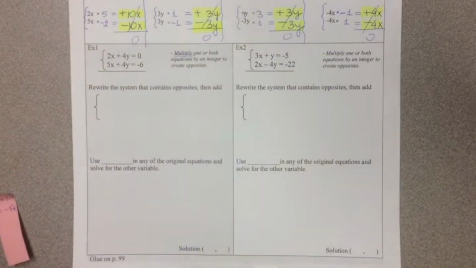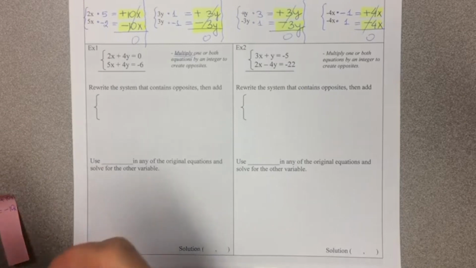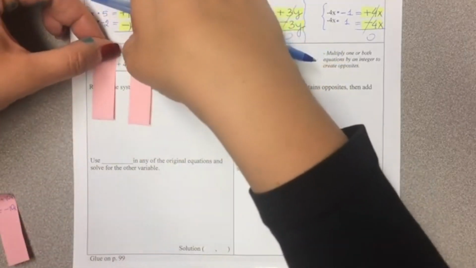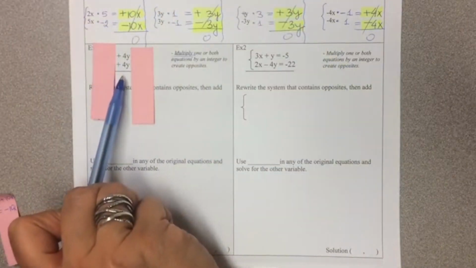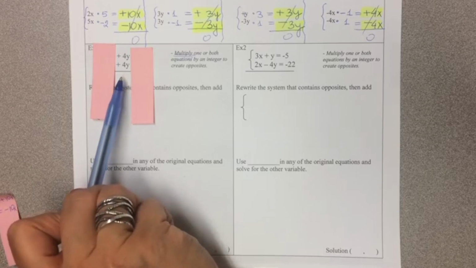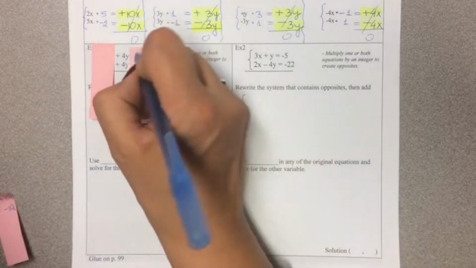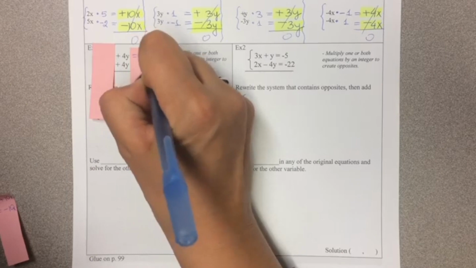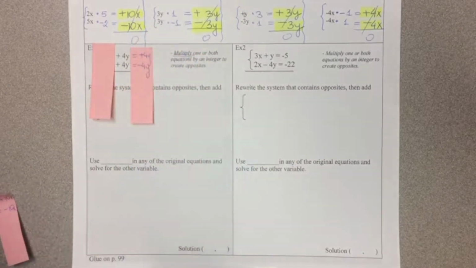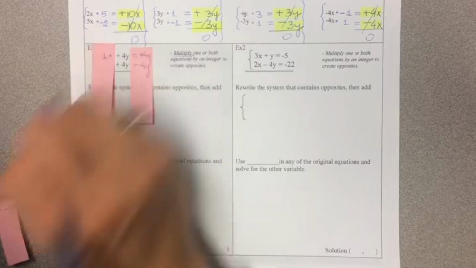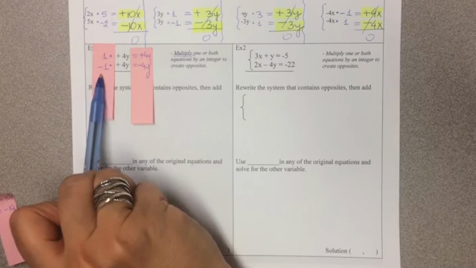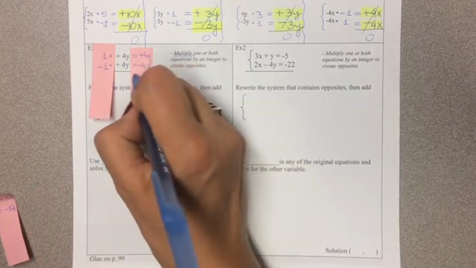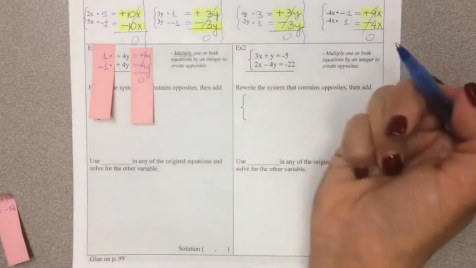Another option would be to look at the y column. If I look at my y column right here, just so I can cover the rest and only focus on the y column, I have 4y and 4y, which adds up to 8y. So it's not a 0. I need to create opposites. That could be positive 4y and negative 4y if I multiply the first equation by 1 and the second equation by negative 1. 1 times 4 will be 4, and negative 1 times 4 will be negative 4. That would give me the opposites to eliminate.